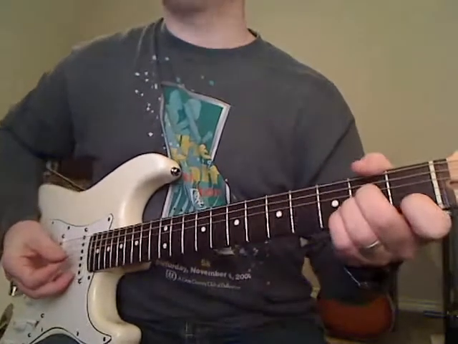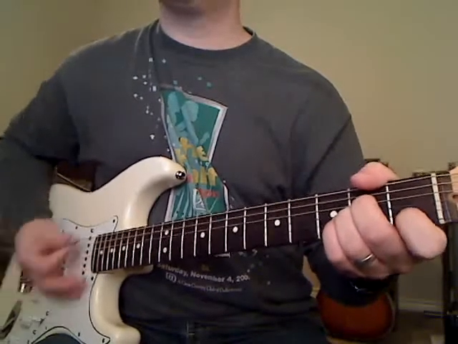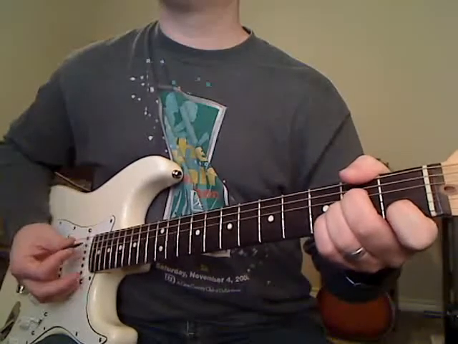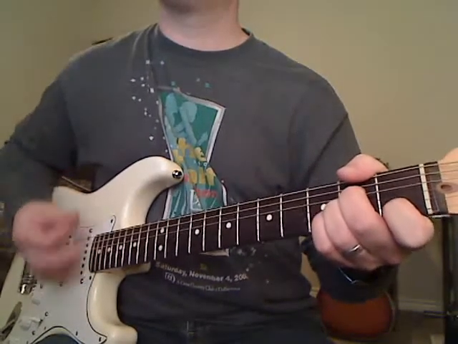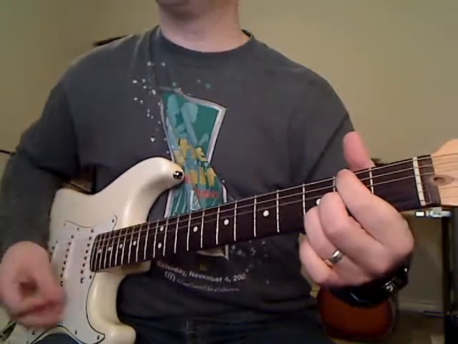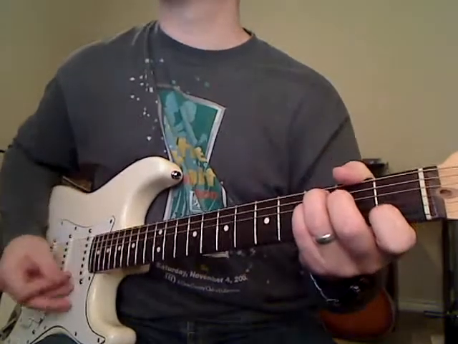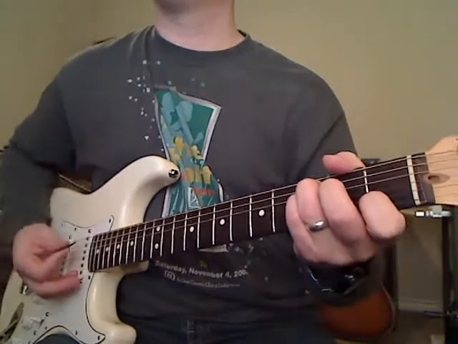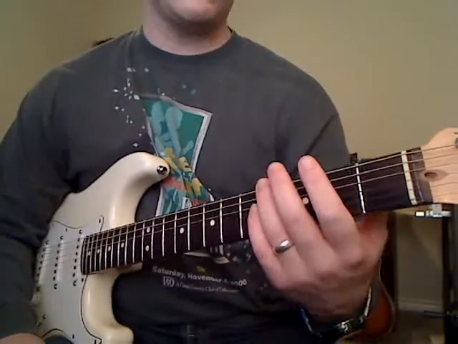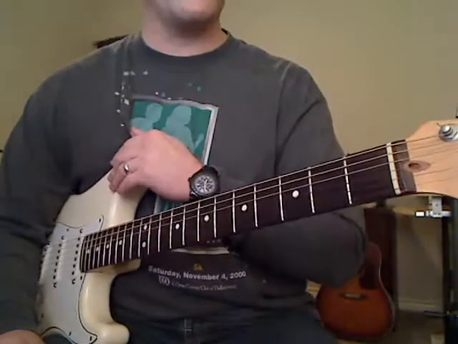So, again, first chord. Oh, sorry, I'm supposed to play the E string there. Here it goes. And we switch to our second chord. And then we switch to our third chord. And then we start over for the repeat. You just repeat that over and over again.